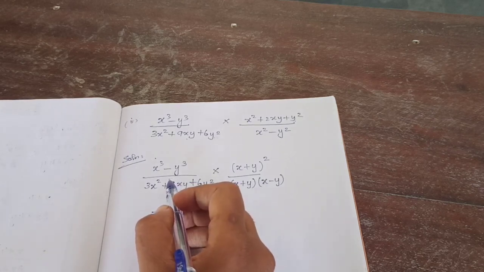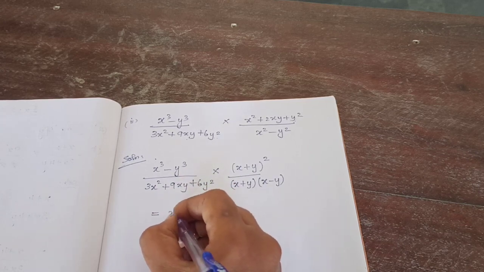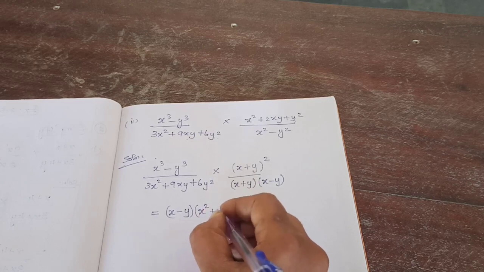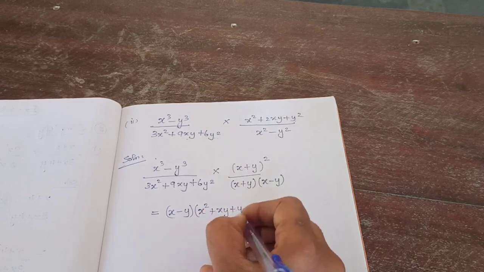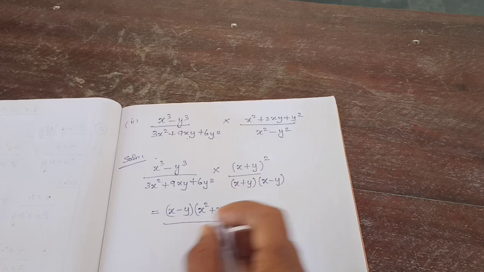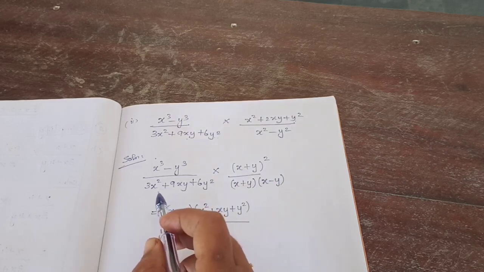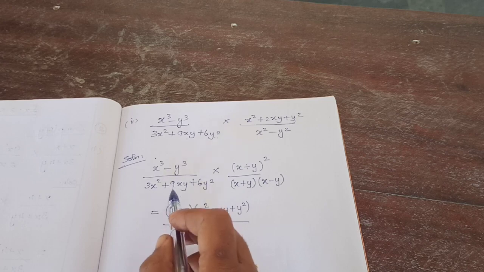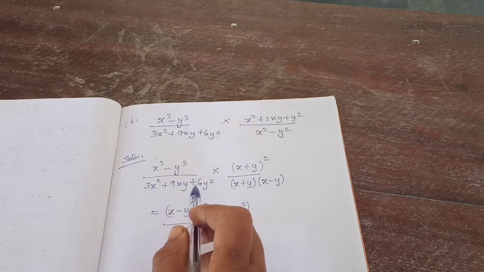Which identity? a cube minus b cube. Tell the answer for this. x minus y into x square plus xy plus y square divided by, here see, any common numbers in the denominator? 3, 9, 6 comes under which table?